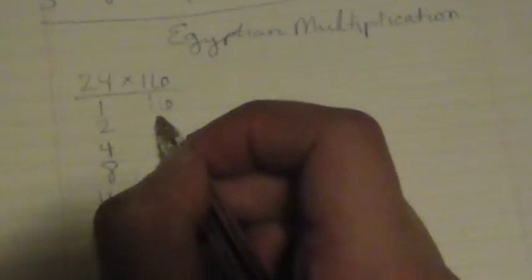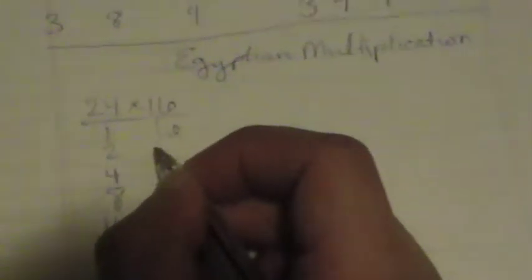Then you're going to take this number, put it right here, 16. Then you're just going to double it, just like you did with 24: 16, 32, 64, 128, and then 256. Alright, so now you've got these two columns of numbers. What are you going to do with them in order to get 384? Well, this is what you do.